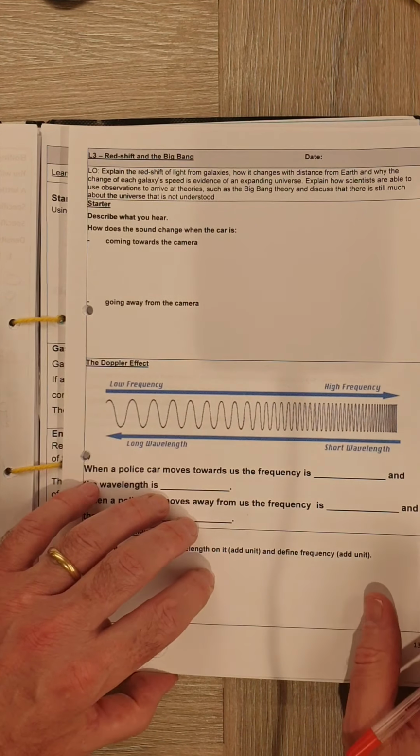The wavelengths are longer and the frequency is lower. That means they are shifted to the red end of the spectrum.